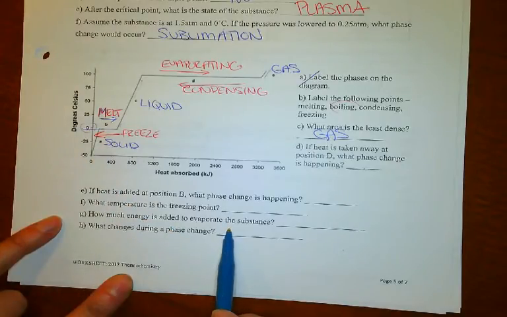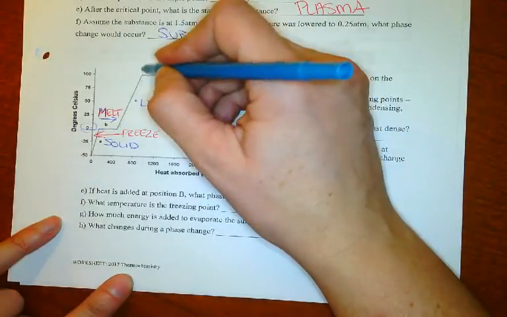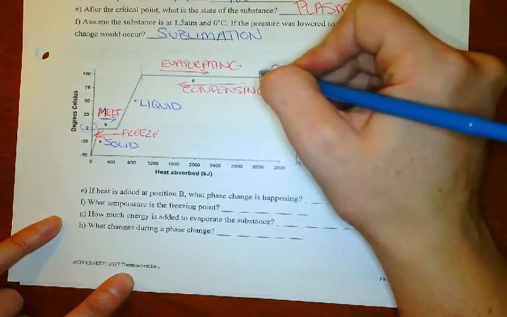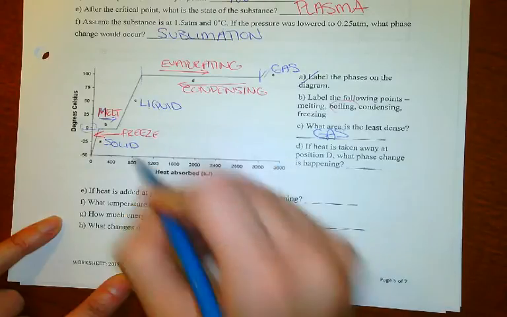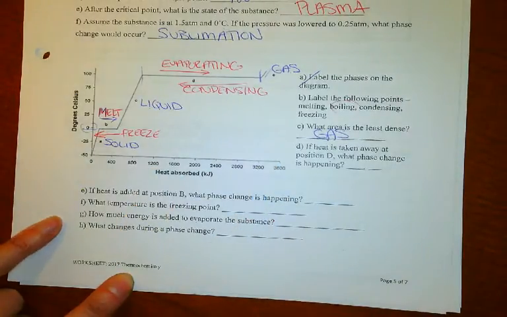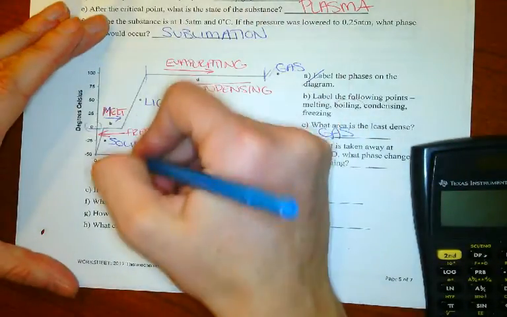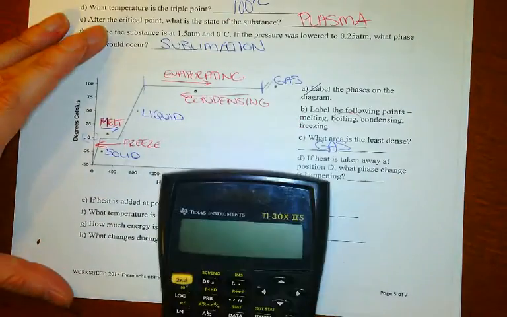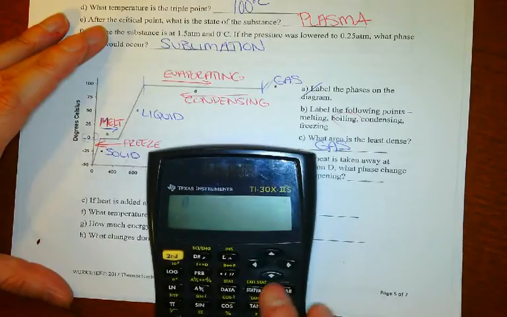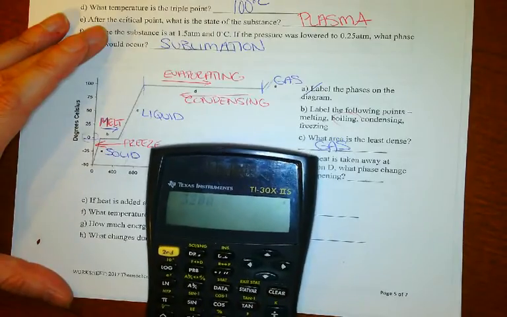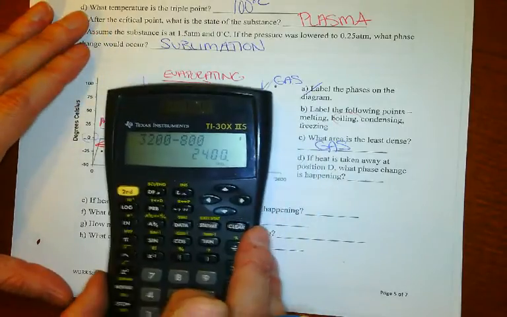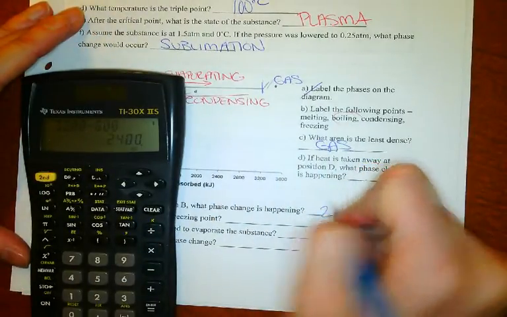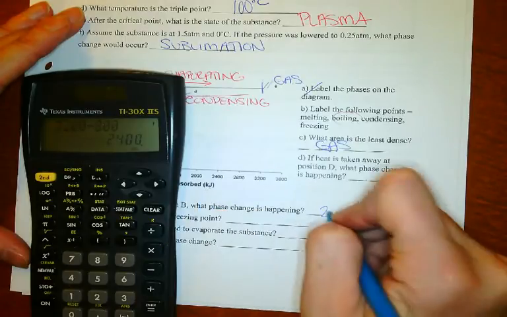How much energy is added to evaporate the substance? Now this is kind of a weird one. I don't think we'd ask you this one in the notes. So this is how much energy is added. So we went from 800 to 3200. If you follow that down, 800 went to 3200. So we can look at this and take our final energy, 3200 minus 800. So the energy difference was 2,400. And that unit right here, it says kilojoules, kJ.